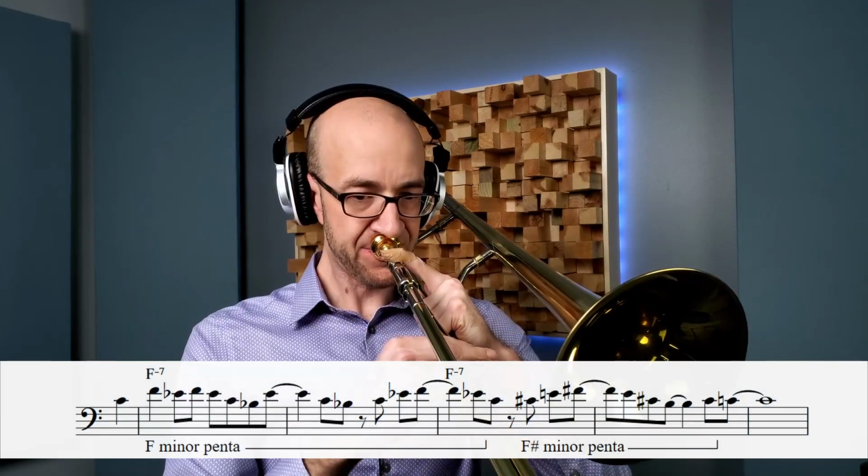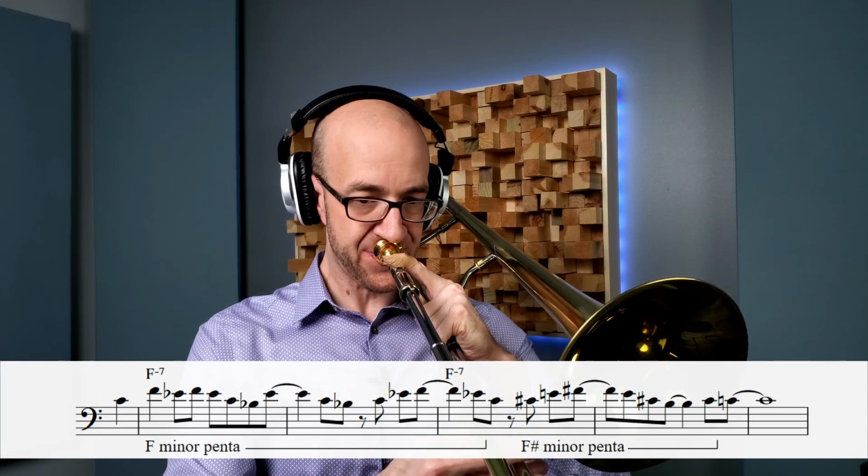It's also very useful if you want to sort of stretch the harmony and maybe shift from being in F minor to maybe in another key, still staying pentatonic with your ideas.